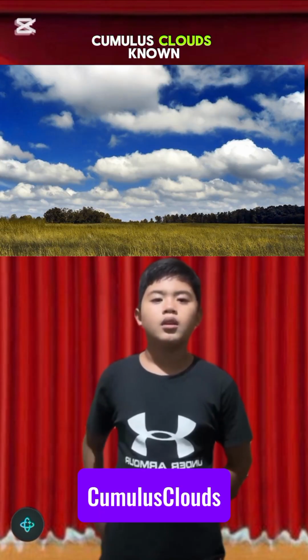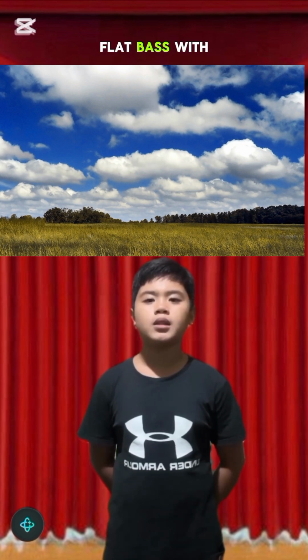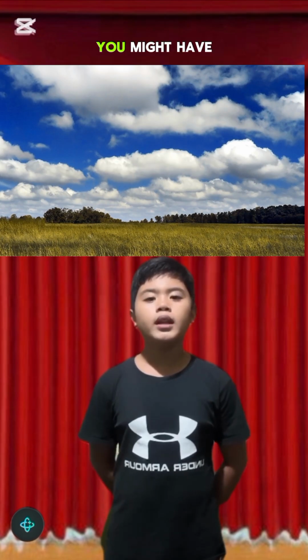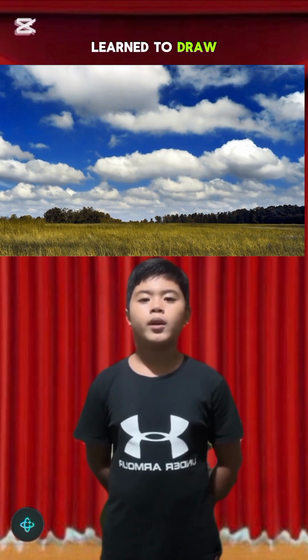Cumulus clouds. Known as the prettiest type of cloud, cumulus clouds are big, white, and fluffy. They are mostly associated with fair weather. Cumulus clouds usually have a flat base with a cone-shaped top and look like the first type of cloud you might have learned to draw when you were little.